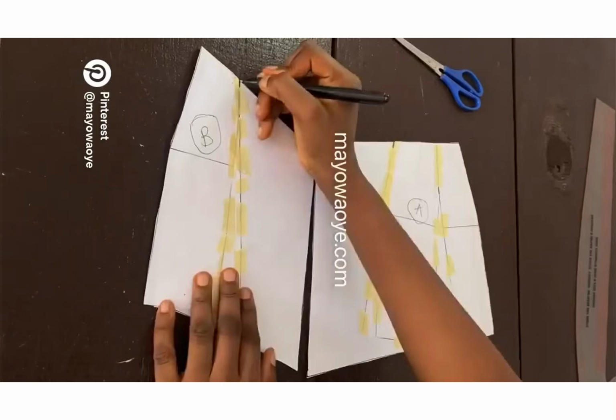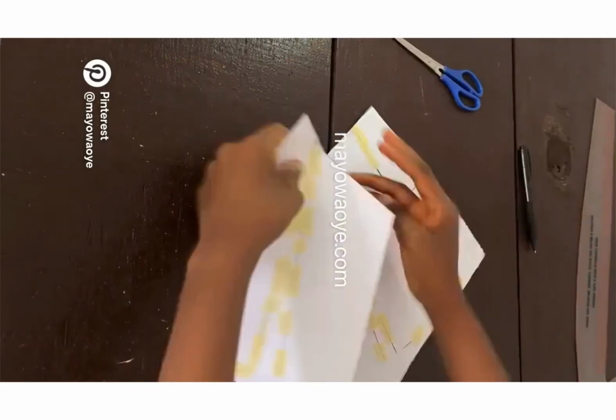You need to just make sure that you mark that spot. You can see that you do the same also for part B, as I've done for part A. And when you're cutting your pattern on your fabric, remember to notch that point on your fabric. And that's all for the pattern.